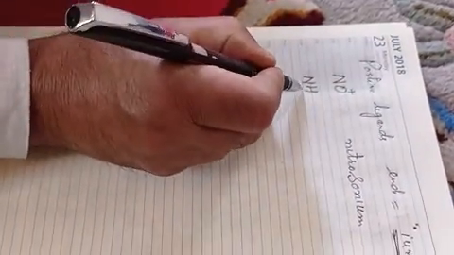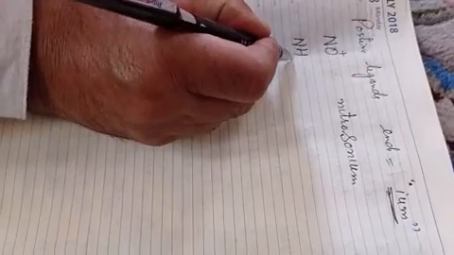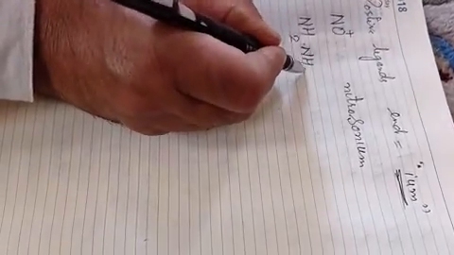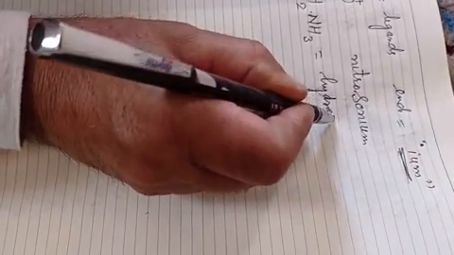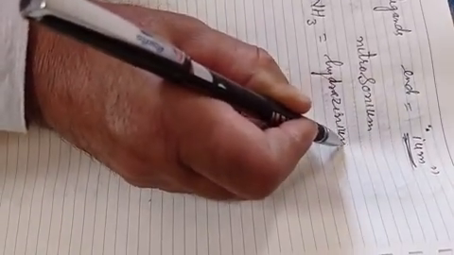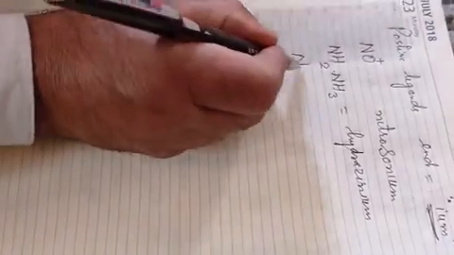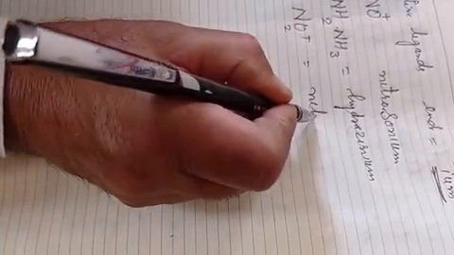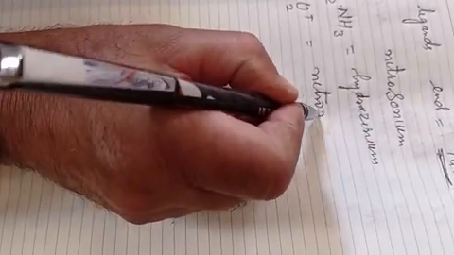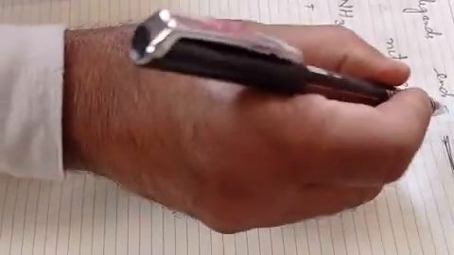For example, NH2NH3 group, so it is hydrazinium. For example, it is NO2 positive, it is nitronium. So positive ligands end in IUM.